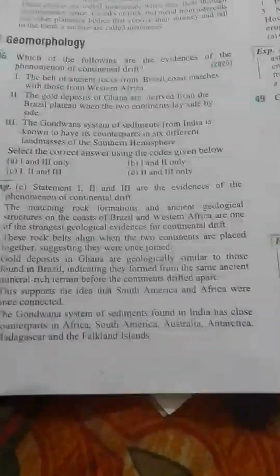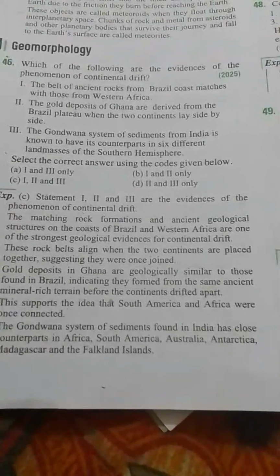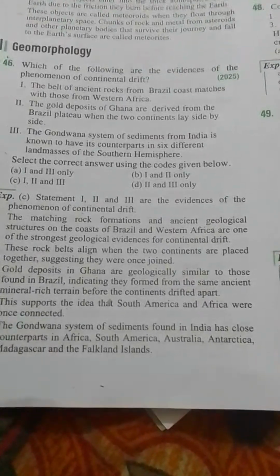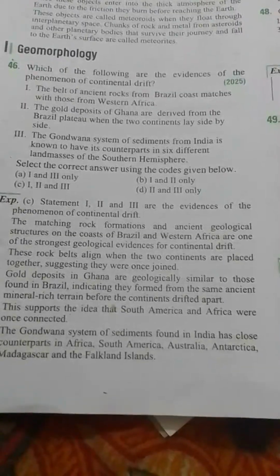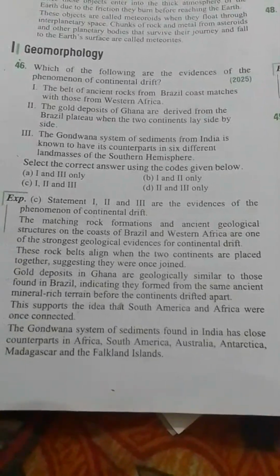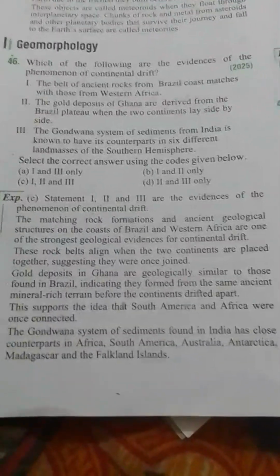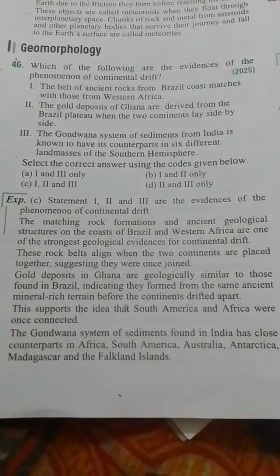Matching rock formations and ancient geological structures on the coast of Brazil and Western Africa are one of the strongest geological evidence of continental drift. These rock belts align when the two continents are placed together, suggesting that they were once joined.